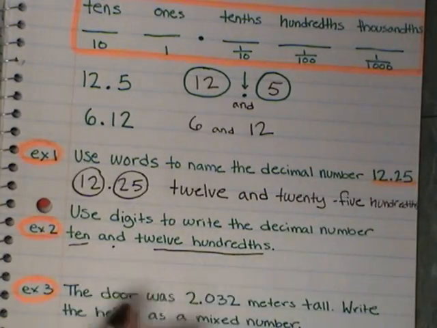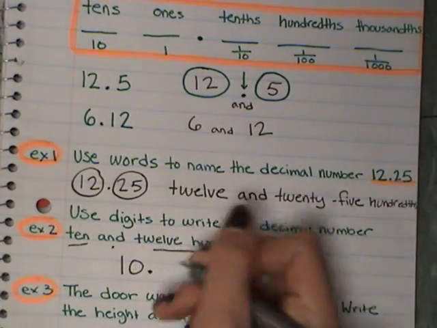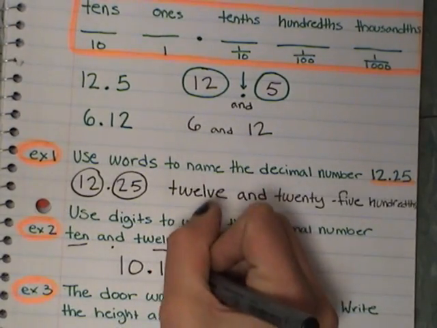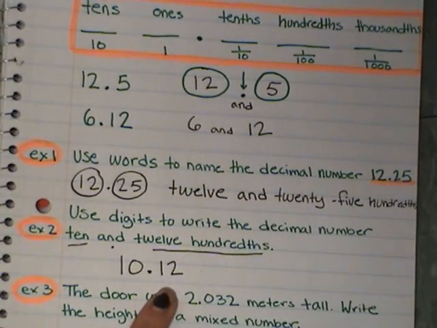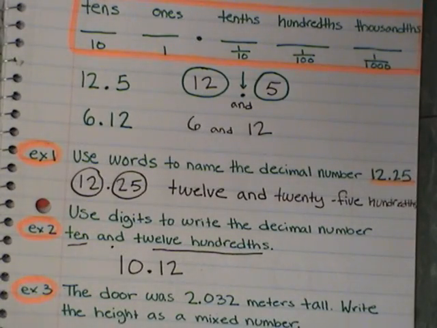So I would write my first part, my whole number, 10. My decimal point is my and, then it is 12 hundredths. So I wrote down my 12, and I can go up and check in my chart. Up here you have a chart that tells you tenths and hundredths if you forget. But know that you have your decimal point, then comes a tenth, then comes a hundredth, and lastly a thousandth.